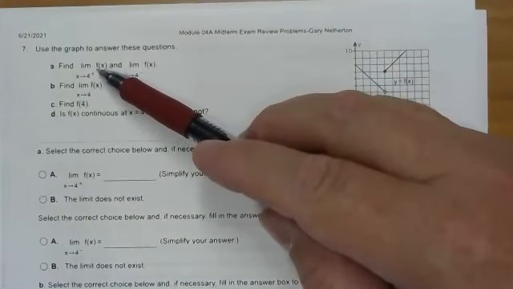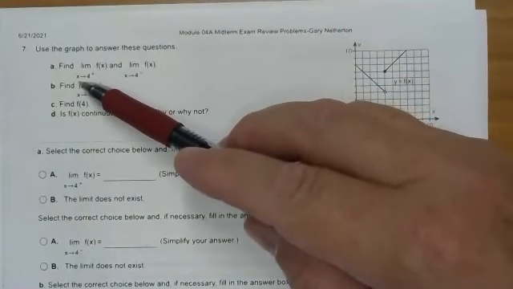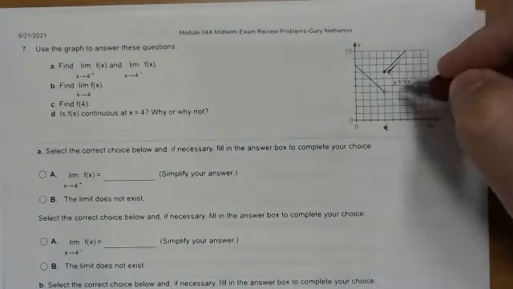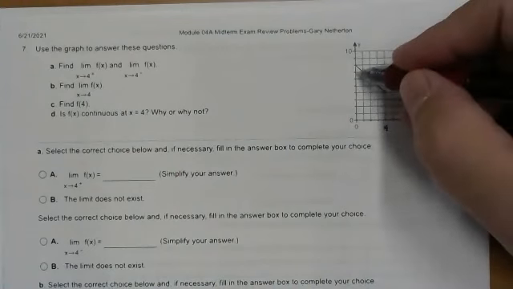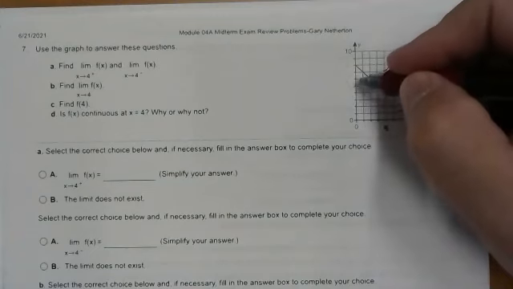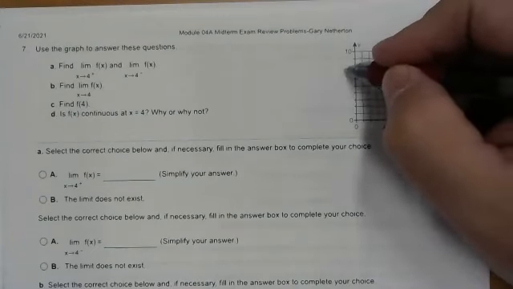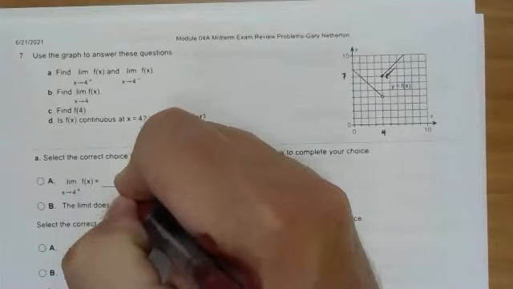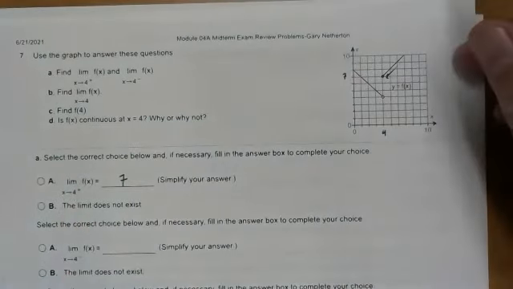First thing, what is the limit of the function as x approaches 4 from the positive side? So from the positive side, you head this way. As x approaches 4, what does it equal? I think this is 1, 2, 3, 4, 5, 6. Looks like 7. So first answer is 7.